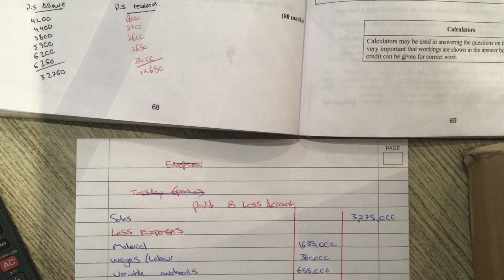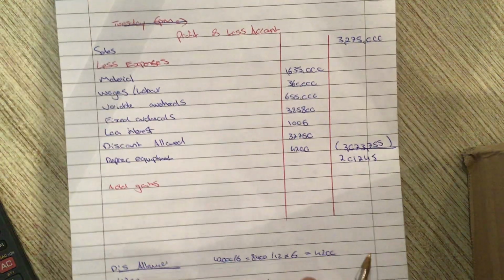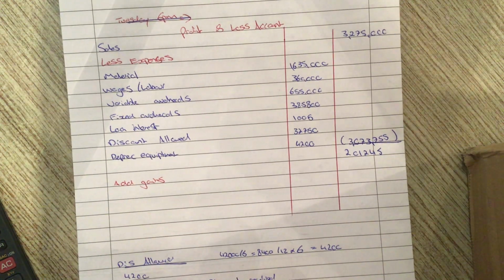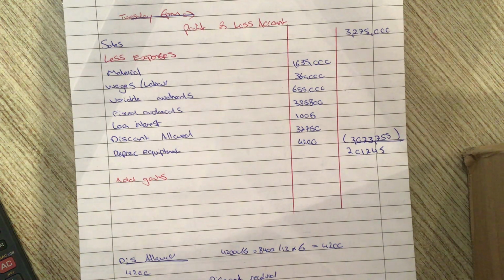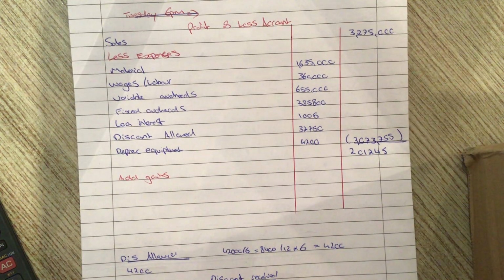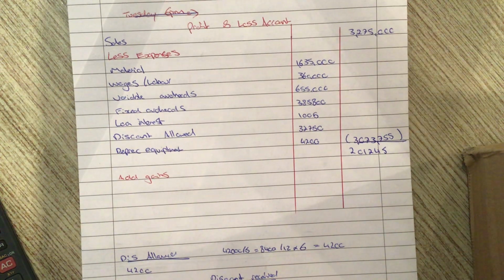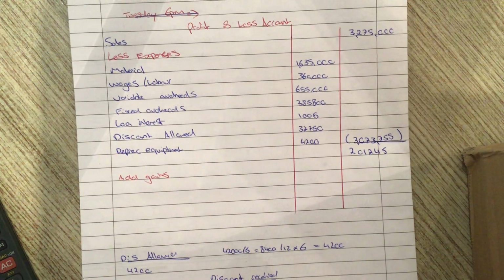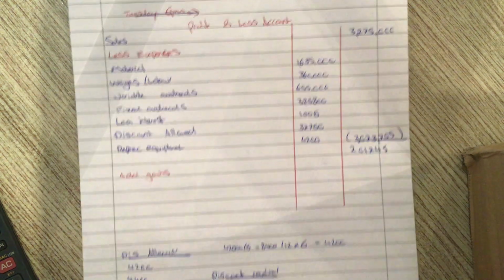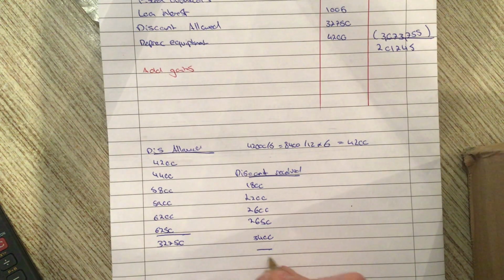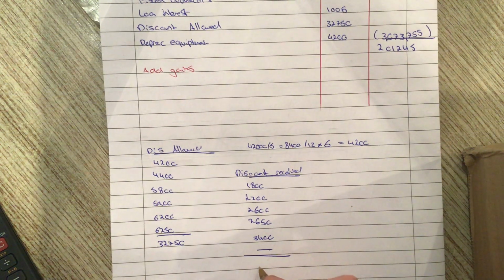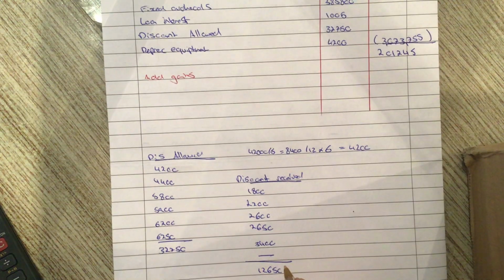Okay, so don't forget, discount received is only for 5 months, because it's in the month after sale, if that makes sense. Okay, so it's in the month after sale. Right, so discount received, I've got 1,800 for July, that I pay in August, sorry, yeah, 2,200, 2,600, 2,650, and 3,400 euros. Okay, now there's none for December, because I'm not paying December until January. So technically it's just blank there. Total all those up and you should get 12,650.